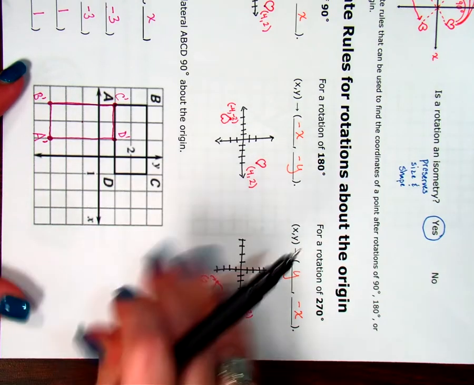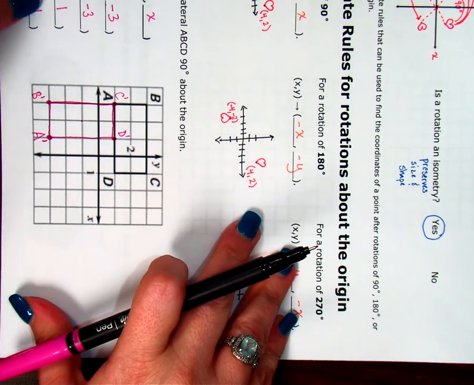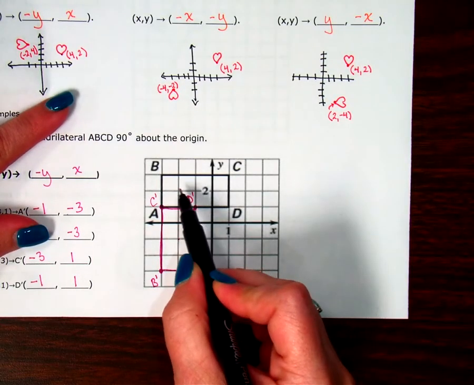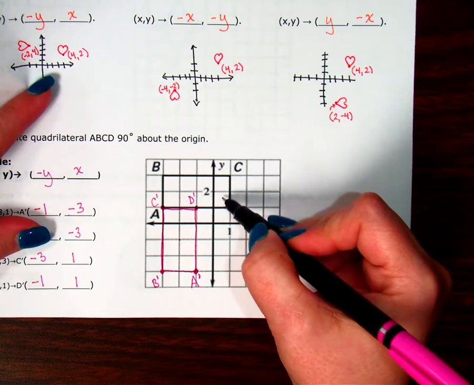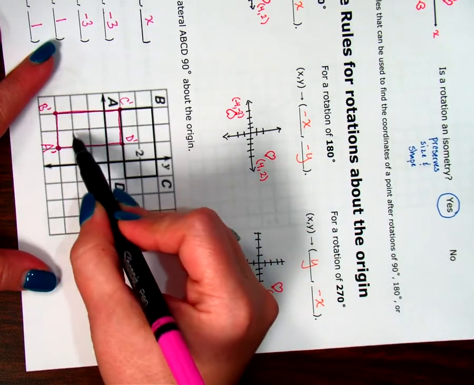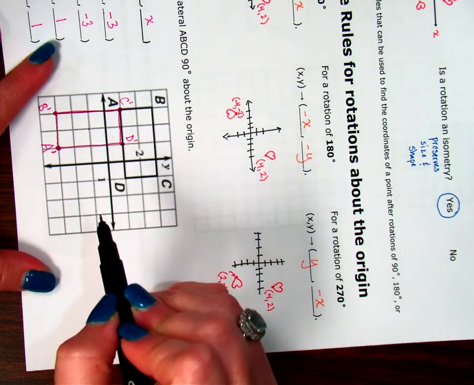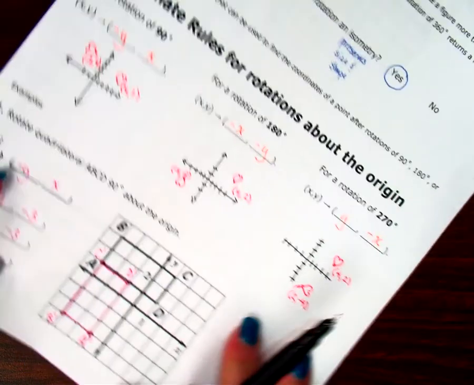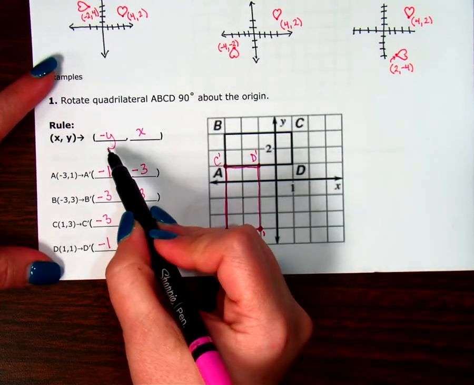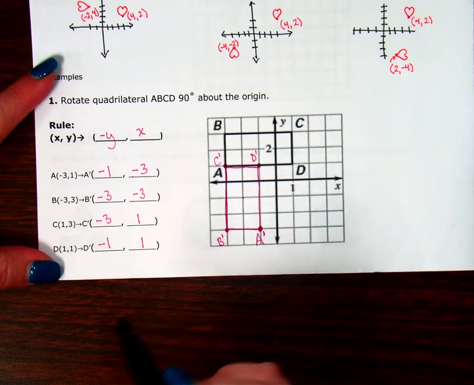It just rotated that rectangle 90 degrees. I had a long skinny rectangle where most of it was in the second quadrant, 2 boxes were in the first quadrant, and when I rotate I get the same thing. Most is in the second quadrant, 2 boxes in the upper right first quadrant. Okay, there's my 90-degree rotation using the rule negative y, x.